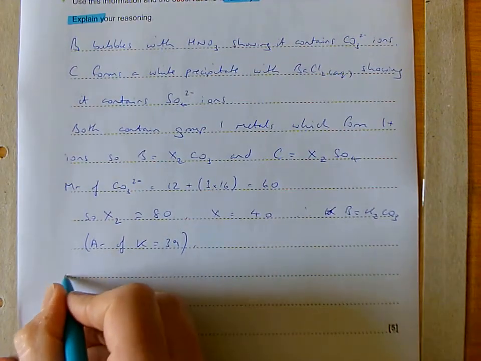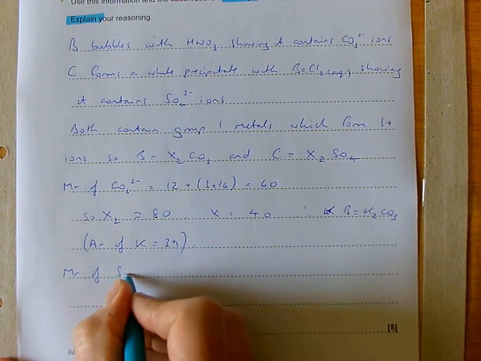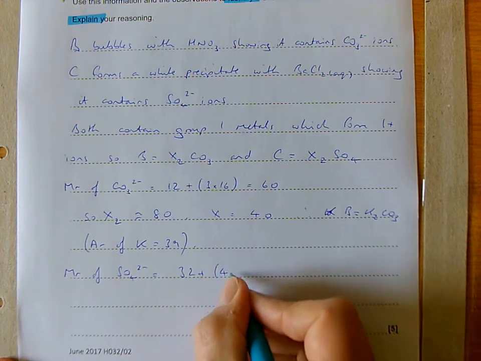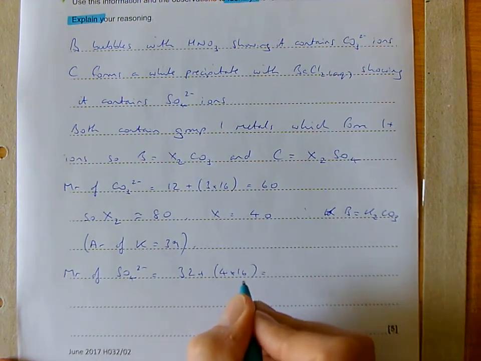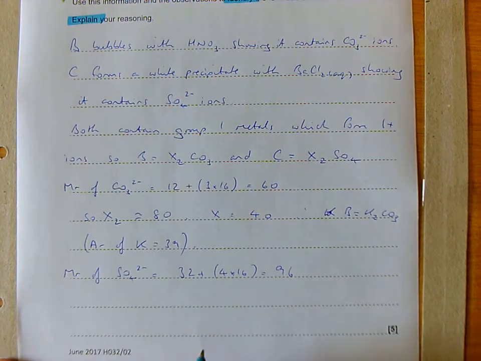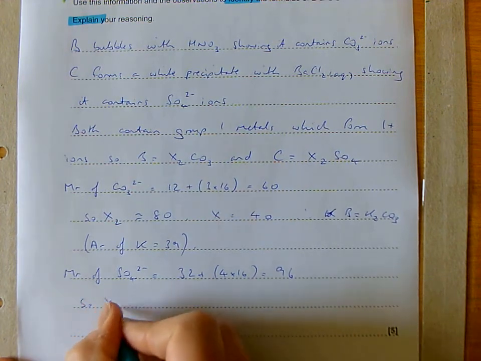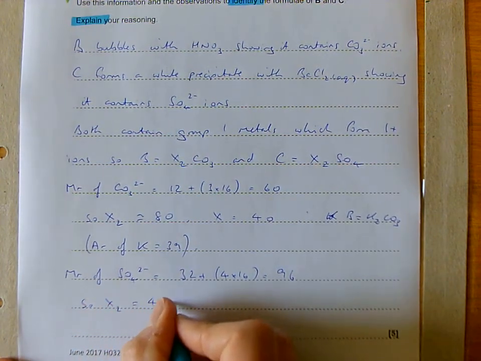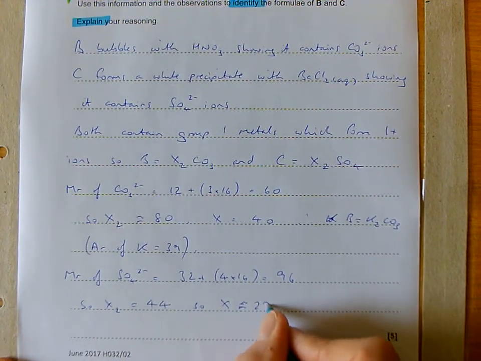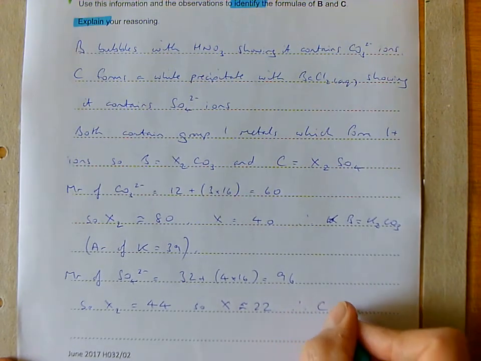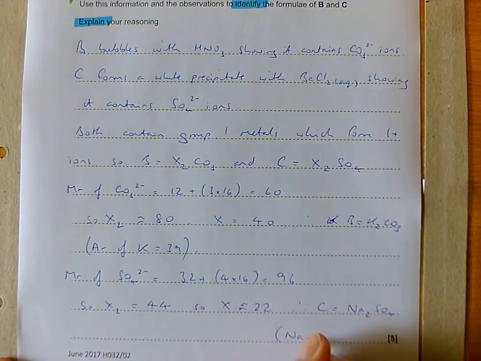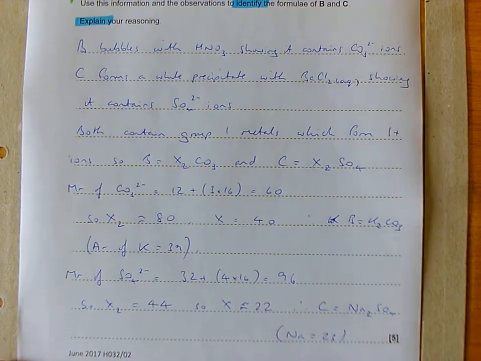Now if we look at C, then do it the same way. The molecular mass of the sulfate, SO4 2-, equals 32 for the sulfur plus 4 times 16 for the 4 oxygens. That equals 96. Take that away from the 140, so X2 equals 44, so X equals, I should say, approximately 22. Therefore C equals sodium sulfate, because sodium equals 23. It did say approximately.